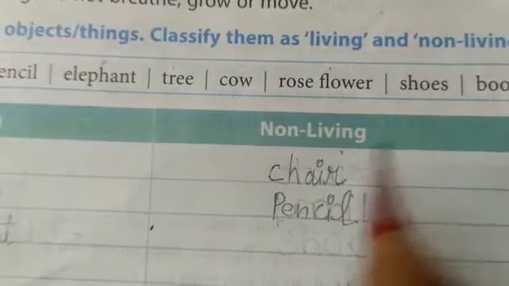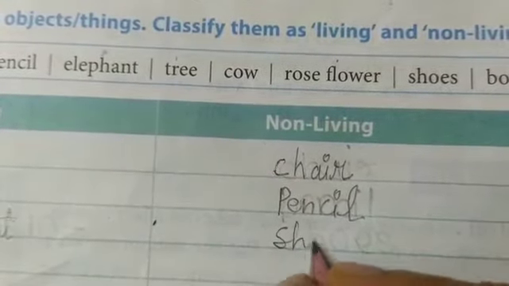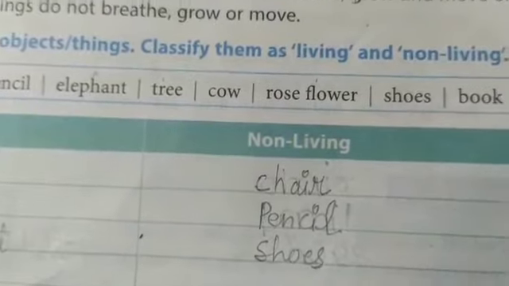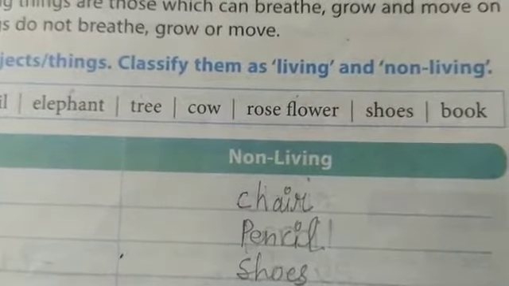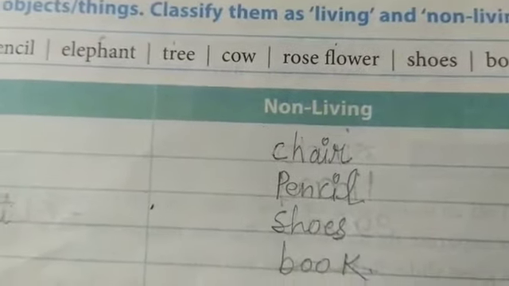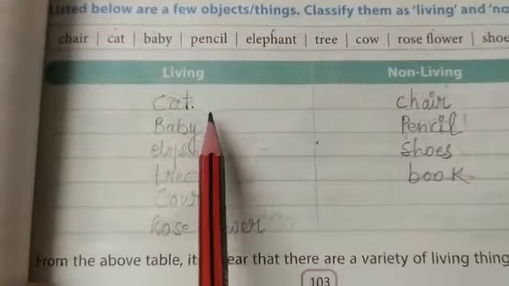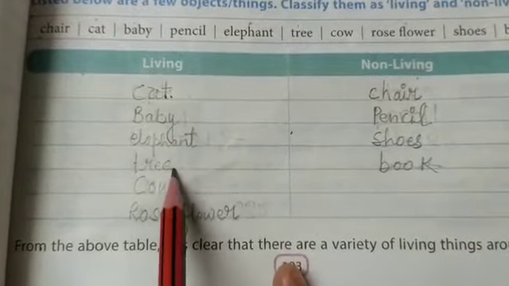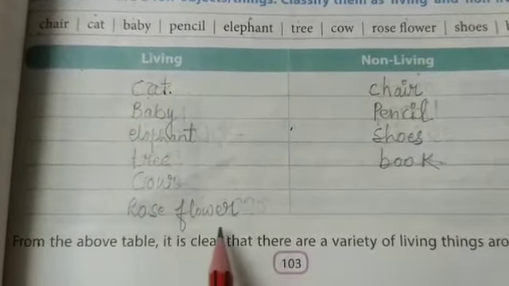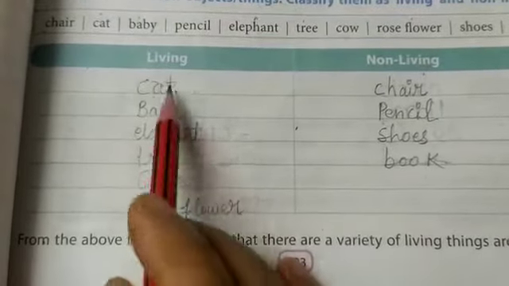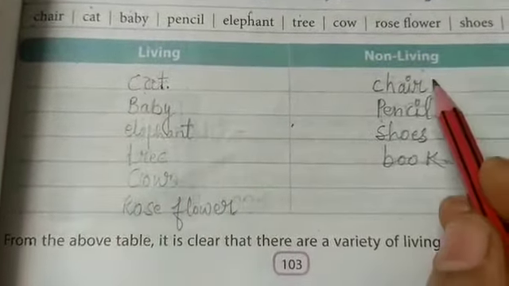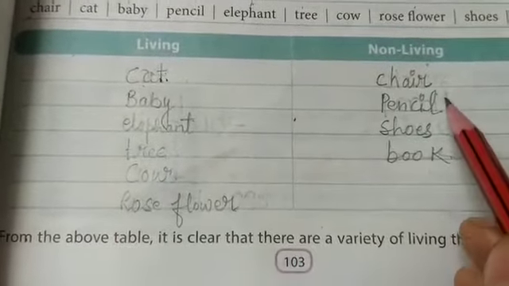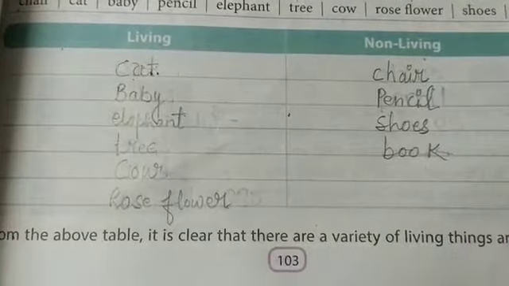After that, shoes are non-living. Book is again a non-living thing. Just have a look at the table. So these are your living things: cat, baby, elephant, tree, cow, rose, flower. And non-living things are these: chair, pencil, shoes, book.